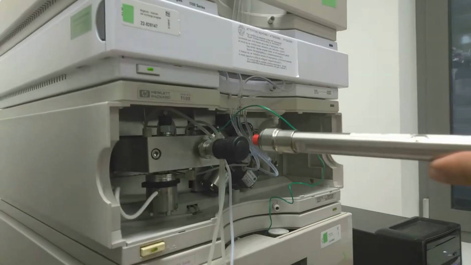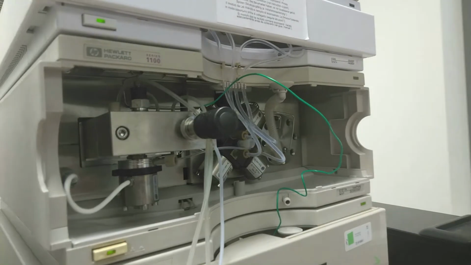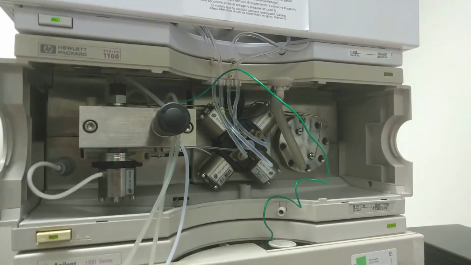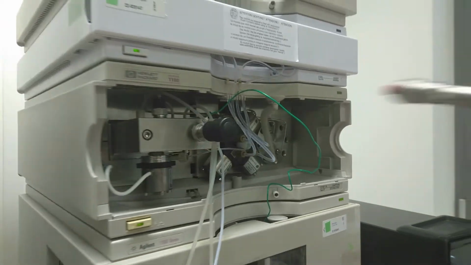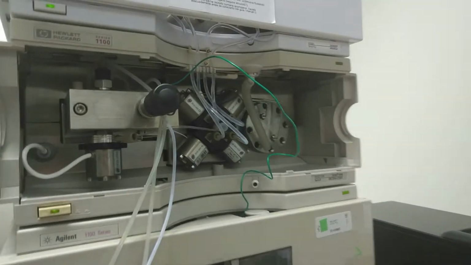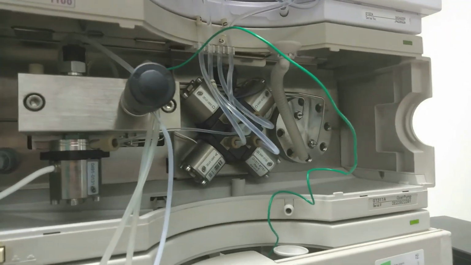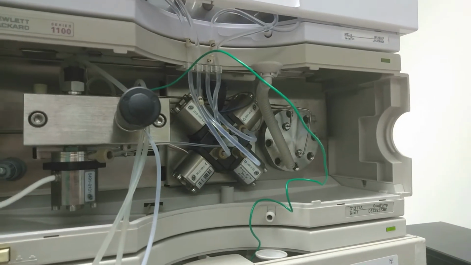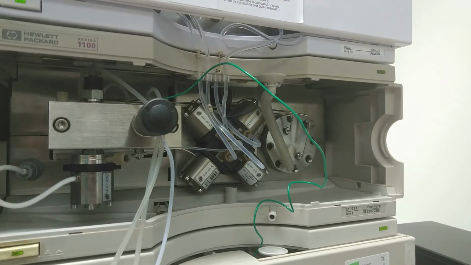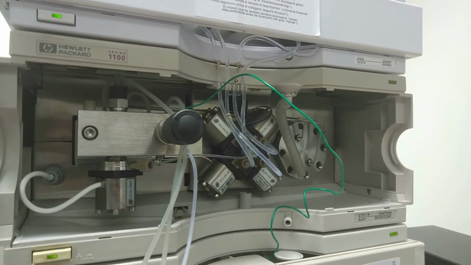from the system. Here you can see the pump, which is pumping the mobile phase through the system with a constant velocity, and the mixer, which is mixing up to 4 different solvents to make a mobile phase with precisely defined composition.